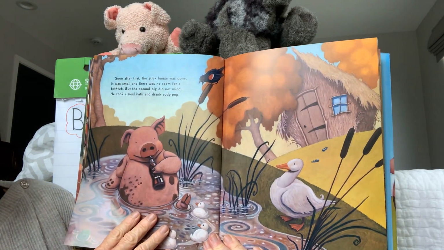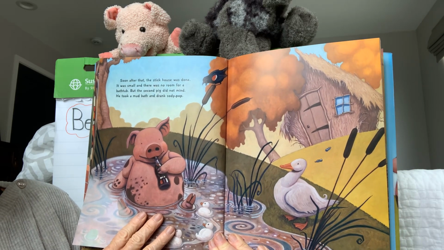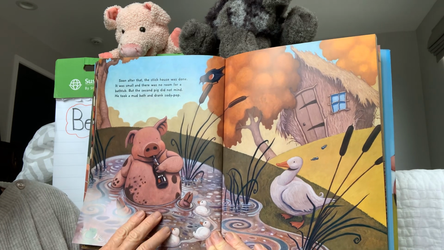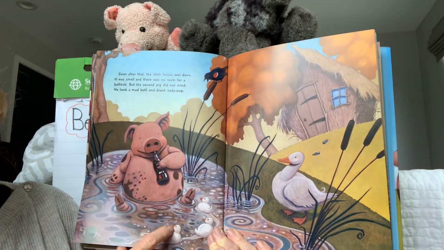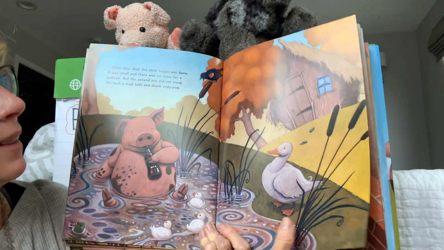Soon after that, the stick house was done. It was small, and there was no room for a bathtub, but the second pig did not mind. He took a mud bath and drank soda pop. They're a little irresponsible, I think.